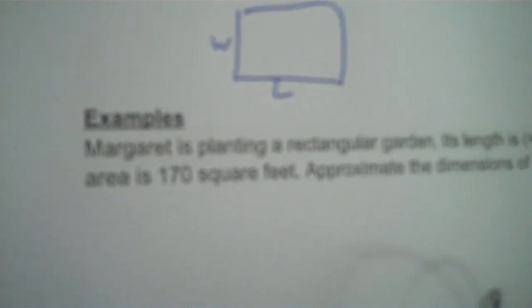Now, once again, you're going to want to draw a rectangle, but you're not building a border around the outside, okay? It's just the garden. You're finding the length and the width, so put length, width. Now inside I want you to put the area, which is 170. Now you also need to put up to the side this other fact that the length is 4 feet less than twice its width.